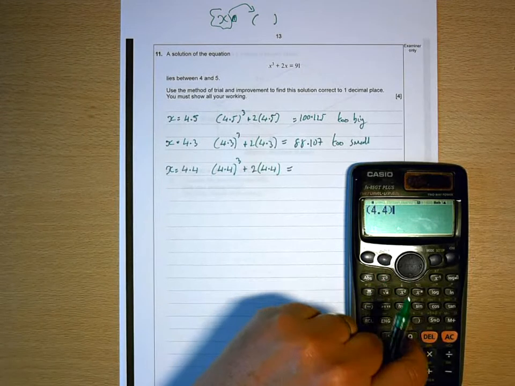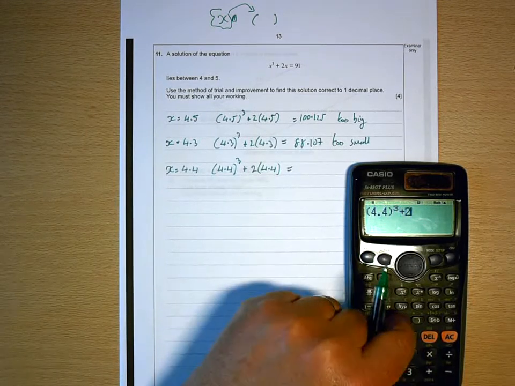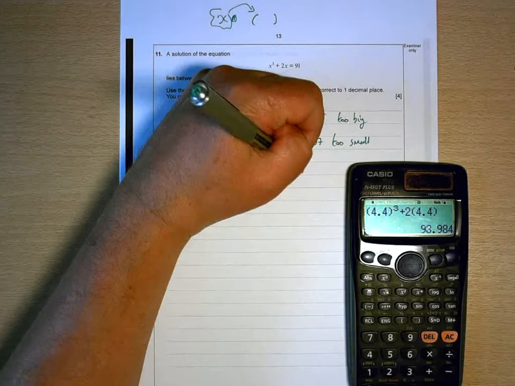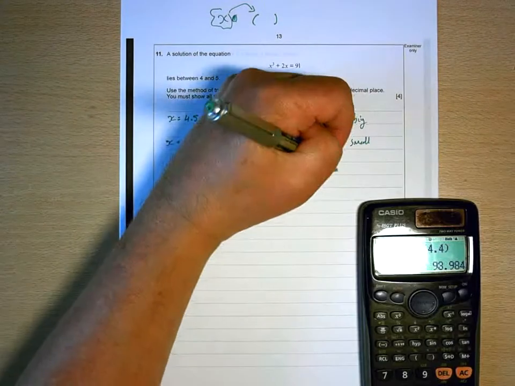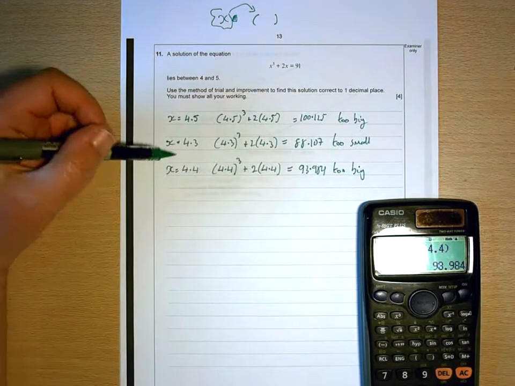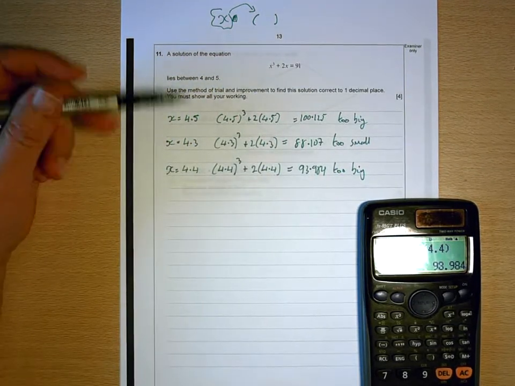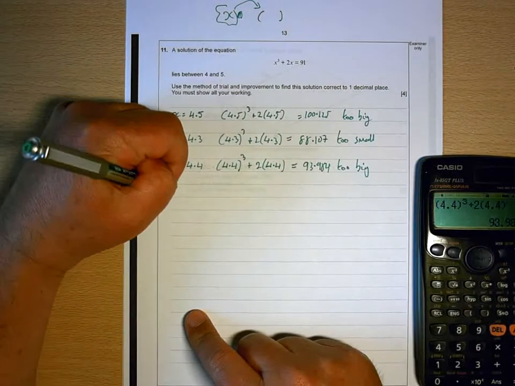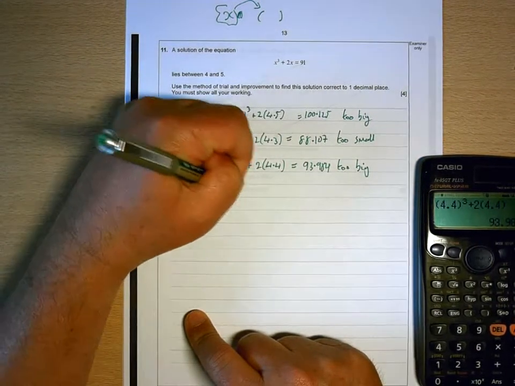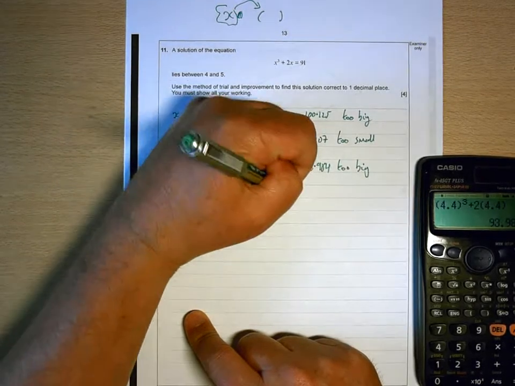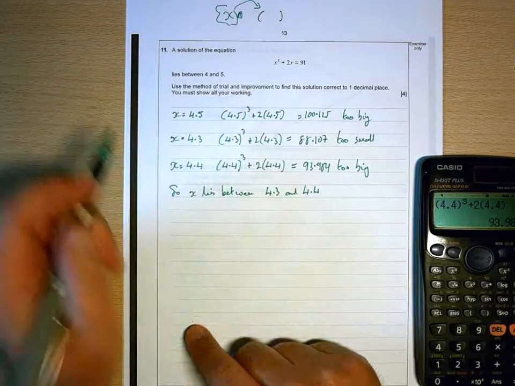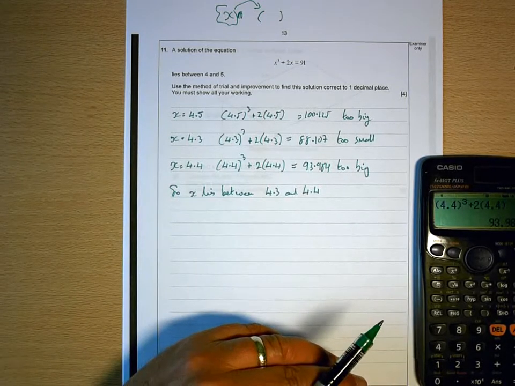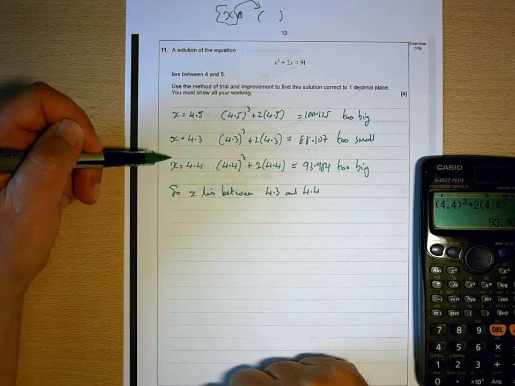Open bracket, 4.4, close bracket, cubed, plus 2 lots of 4.4. 93.984, which is too big. So now I've got it between two consecutive one decimal place numbers. The solution lies between 4.3 and 4.4. So one of those is going to be my solution correct to one decimal place, because that's all the one decimal place searches I can do.